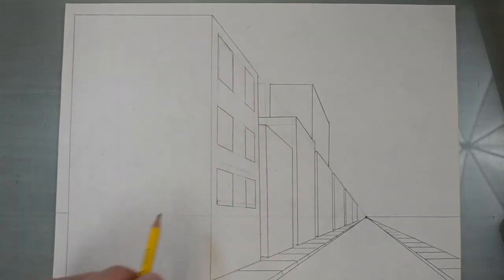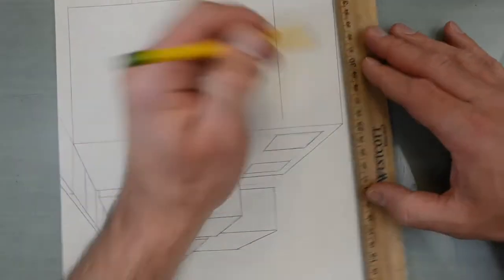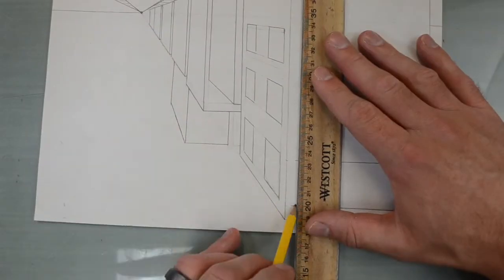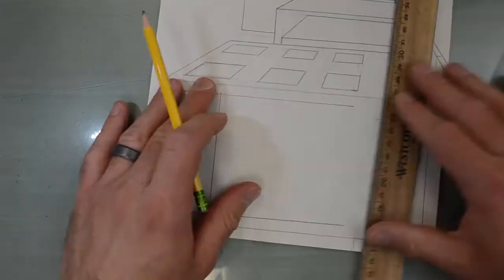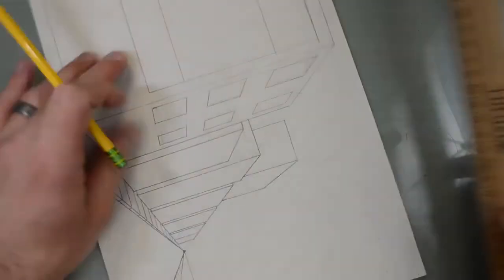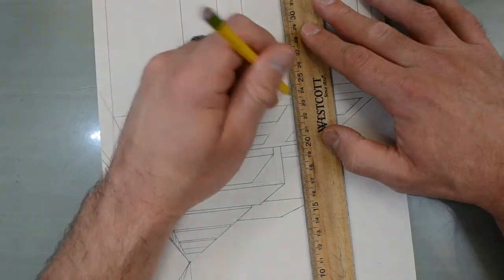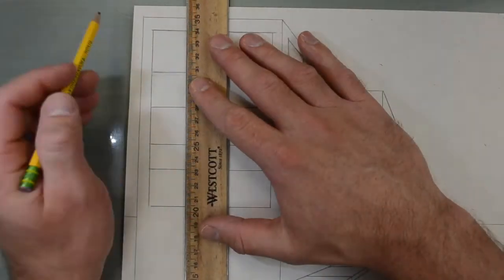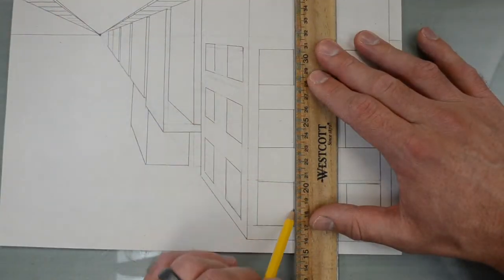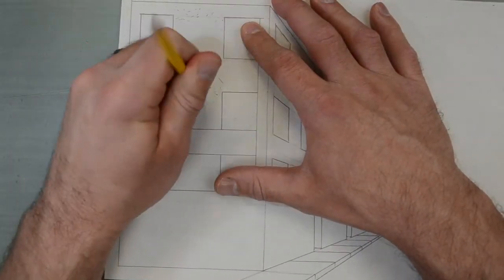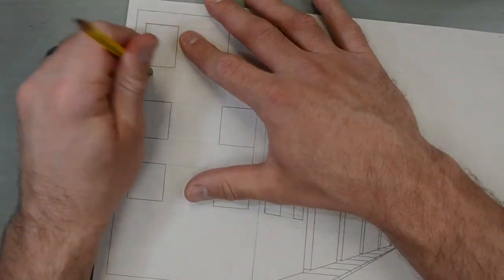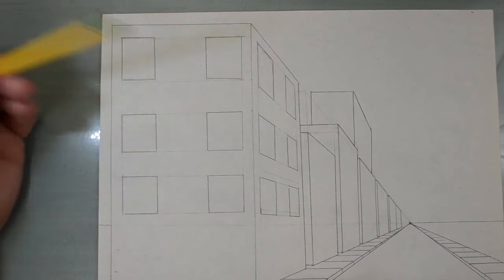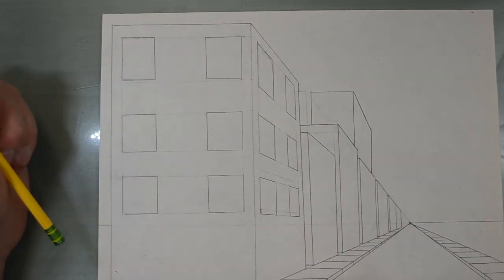I'm going to draw some windows over here, okay? Okay, there's my windows on that side.